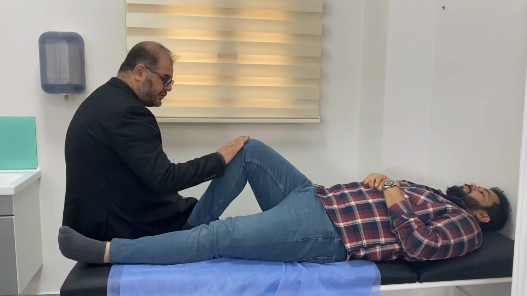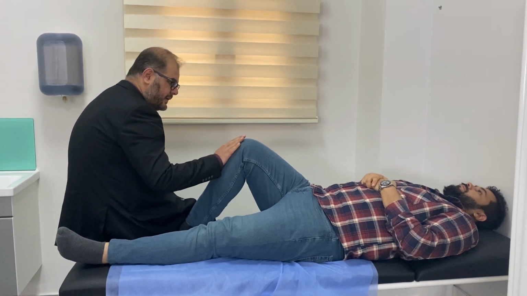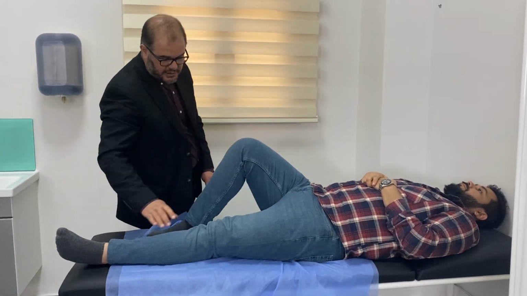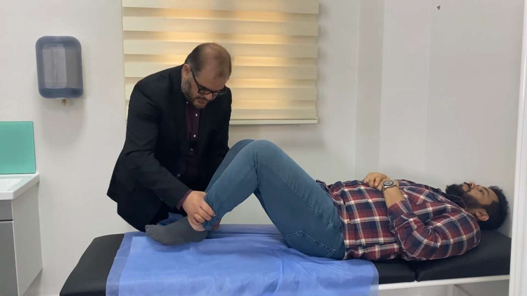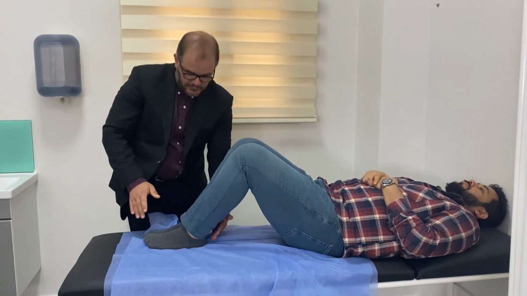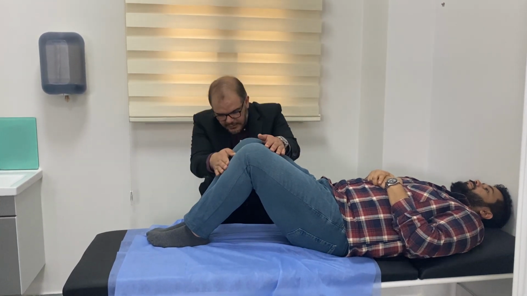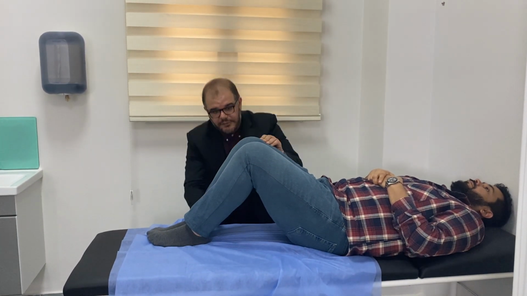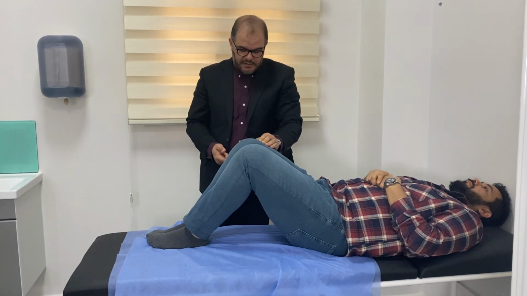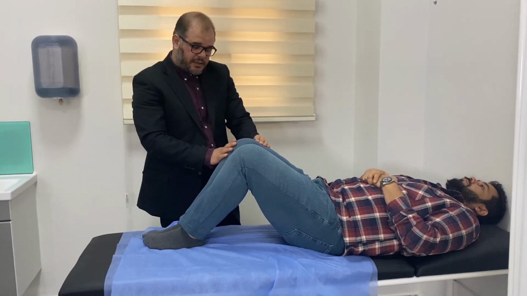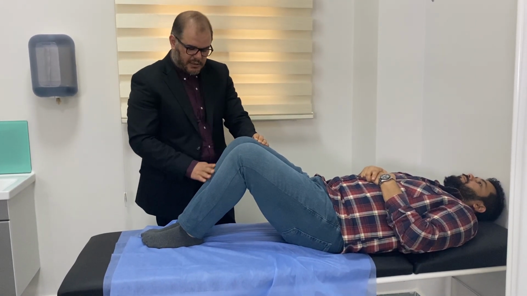For the anterior drawer test, since you flex the knee, you first have to examine and look for any sagging. Put your hand at the back of the heel bilaterally. Look at the legs from the side for any posterior sag. Any posterior sag signifies posterior cruciate ligament injury.